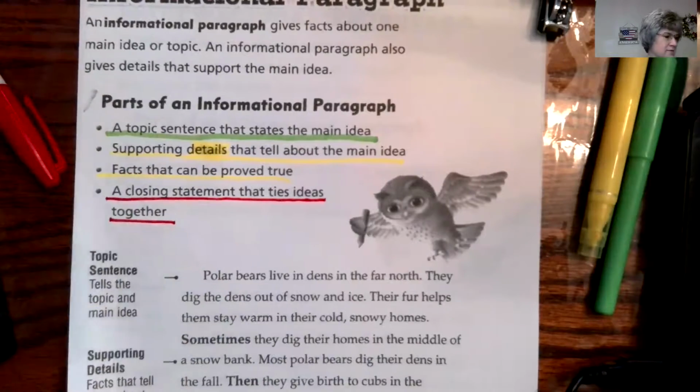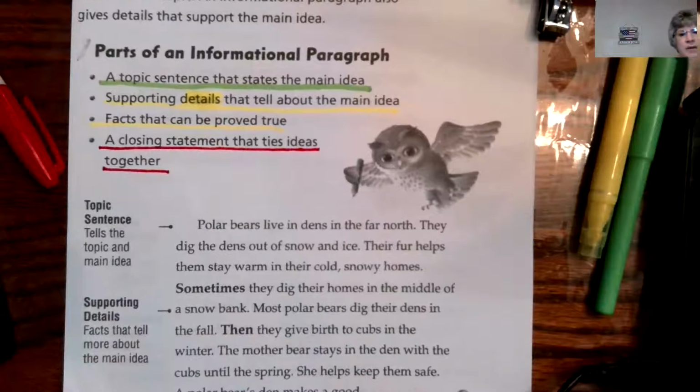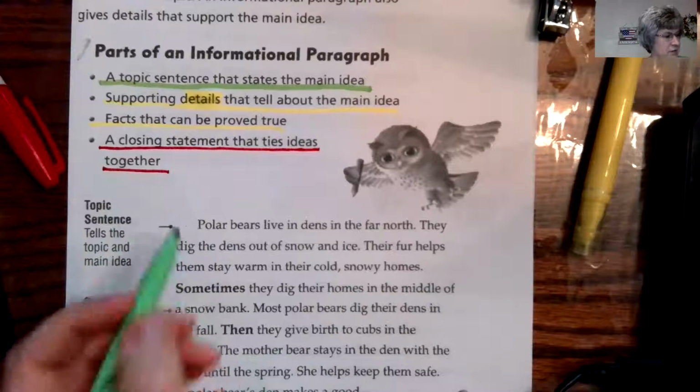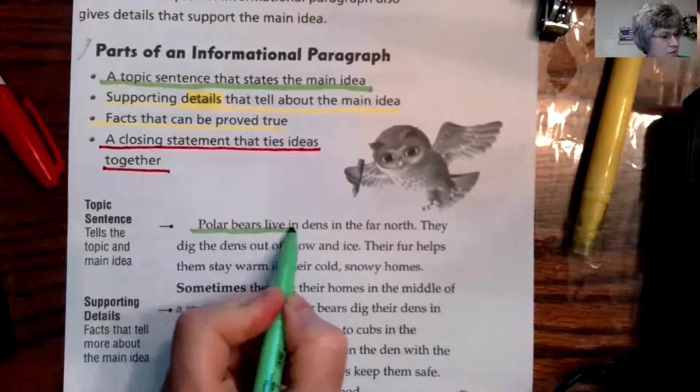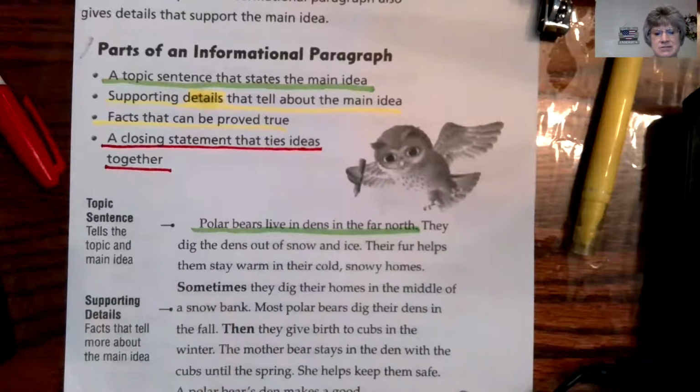So let's look at this example, okay, about one of our animals. Polar bears live in dens in the far north, okay? So we know the main idea of this paragraph is that polar bears live in dens. So the rest of these sentences should be about their dens, okay, and what happens in those dens.